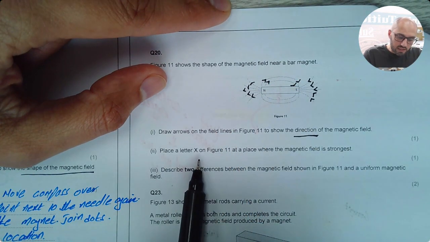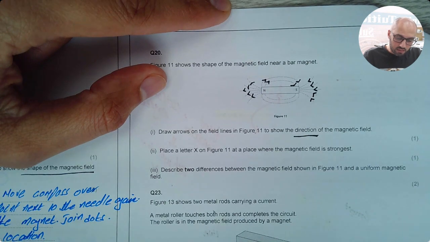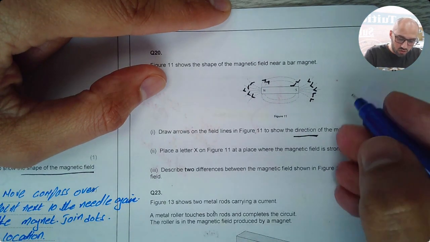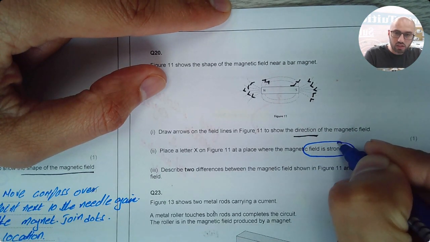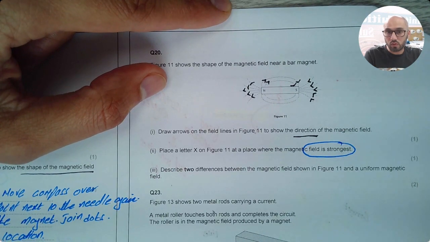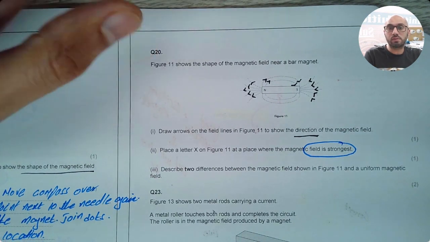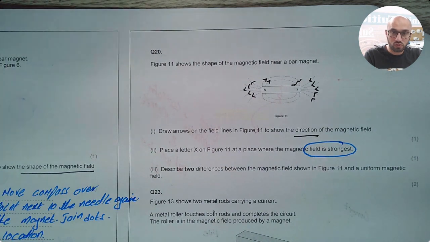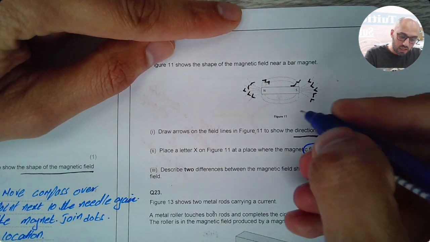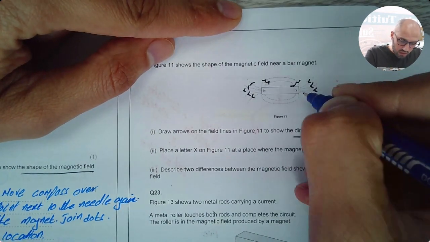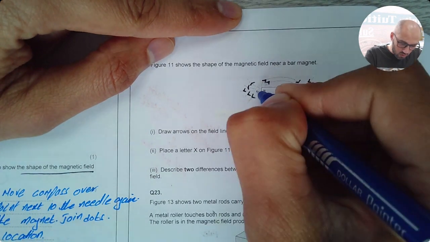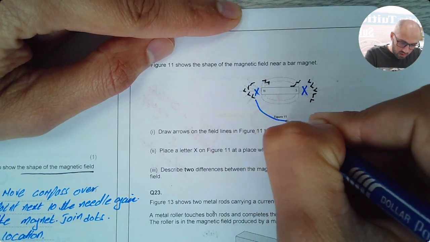It says place a letter X on figure 11 at a place where the magnetic field is strongest. Magnetic field is strongest means if you place a north pole, at which location will it experience the strongest force? So strongest force will be experienced next to the poles. So it could be this location or this. Both are acceptable.